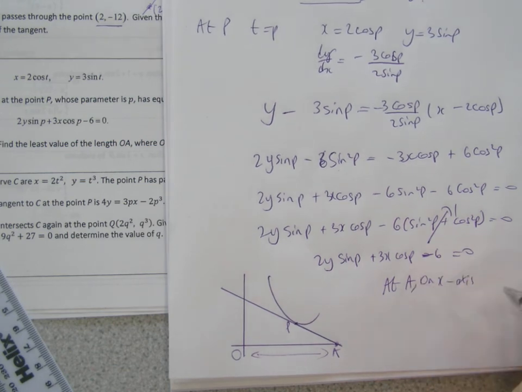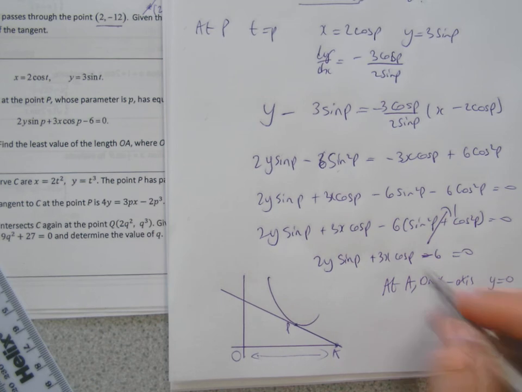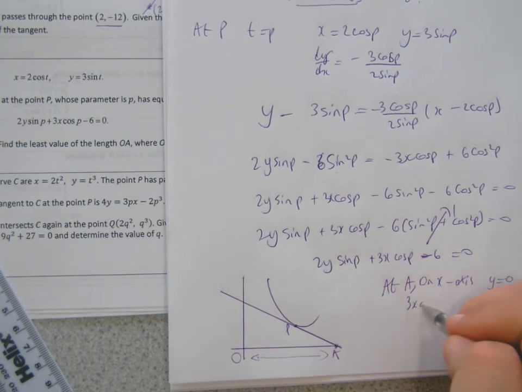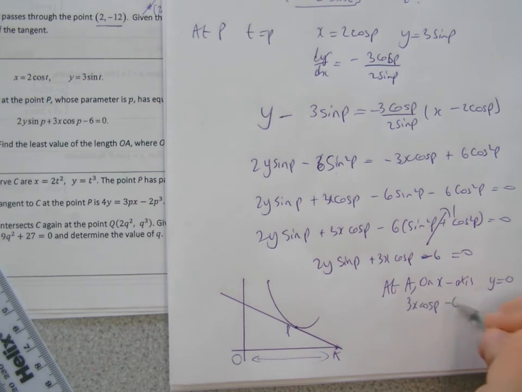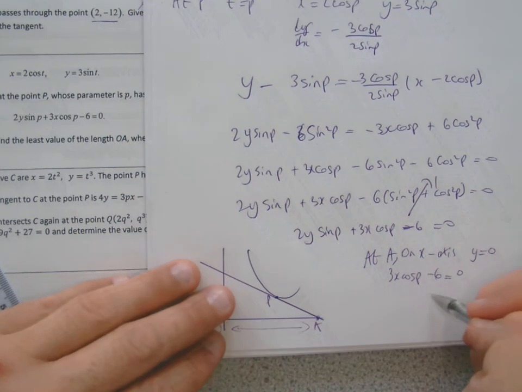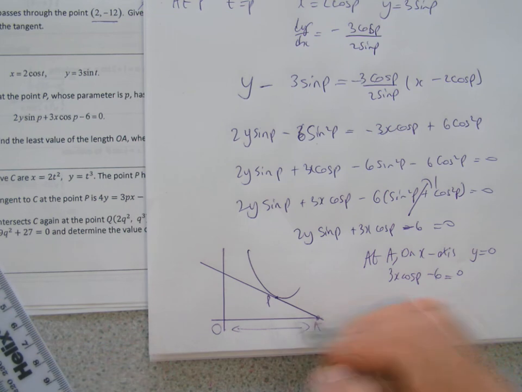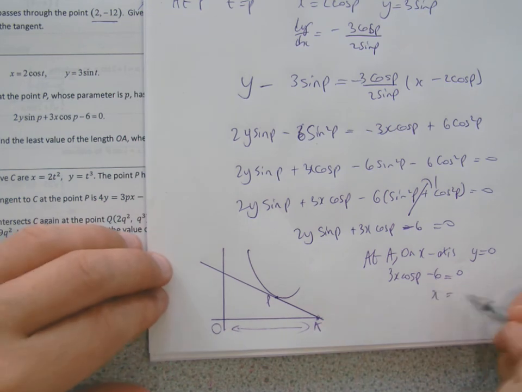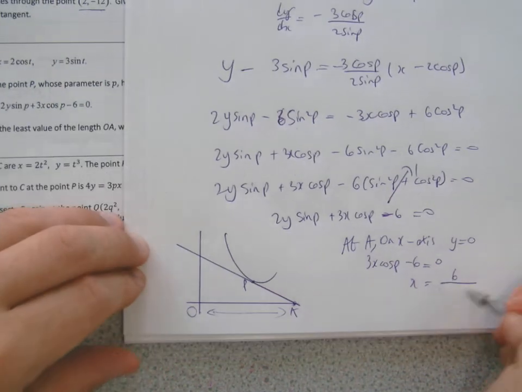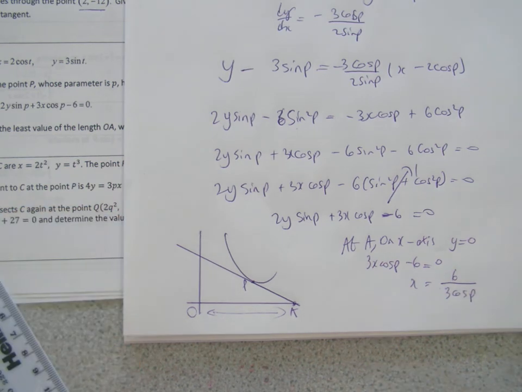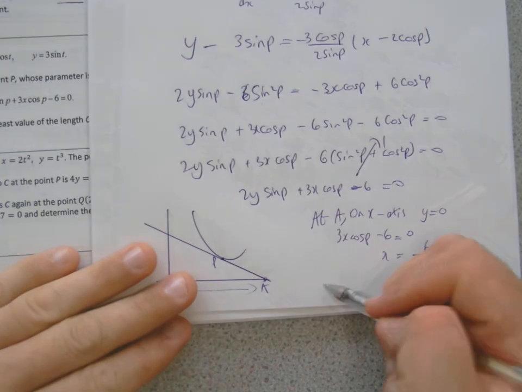Of course, at A on the x-axis, y is 0. So with this tangent, y is 0, so you end up having 3x cos p minus 6 equals 0. Then we can rearrange this, because remember we want x. We get x equals 6 over 3 cos p. You need a bit of algebra there. And remember, we want OA, so we just want the x value, but we want the least possible x value.